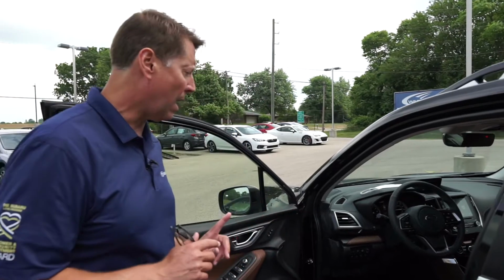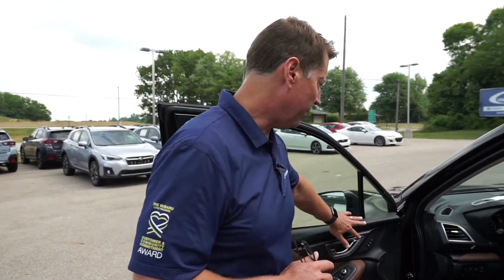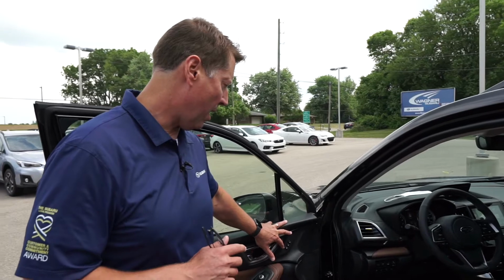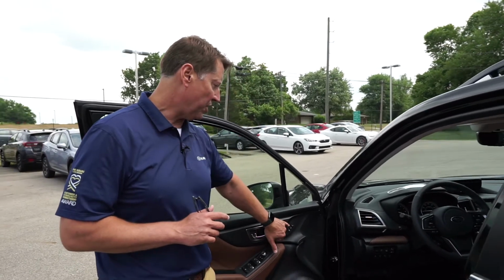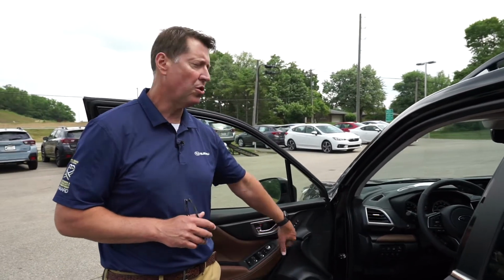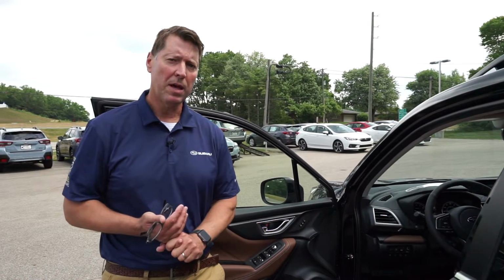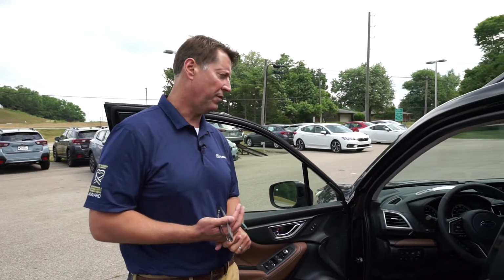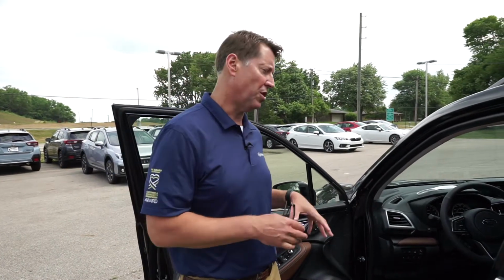Let's take a quick look inside. Just want to show you on the Touring we have 2-position memory seating, so seat position 1, seat position 2. You can also code that to your key fob. So with the keyless access feature, you have the ability to walk up with your key, program to your seat and get in the car, and it'll automatically adjust to where you've set it.